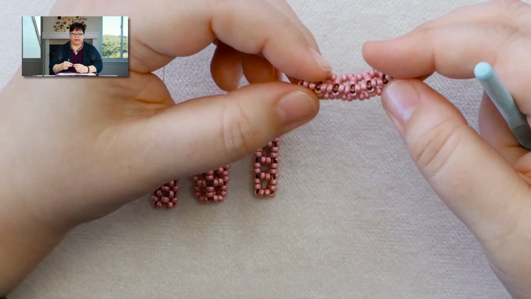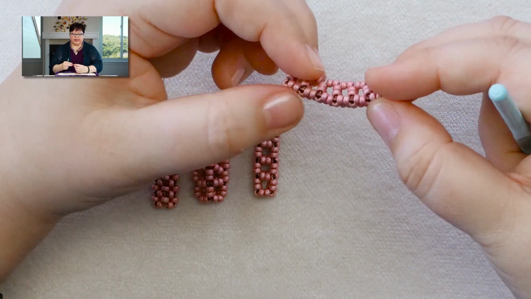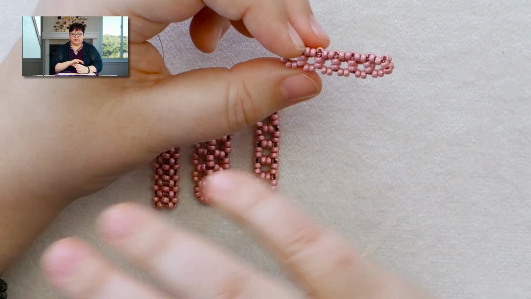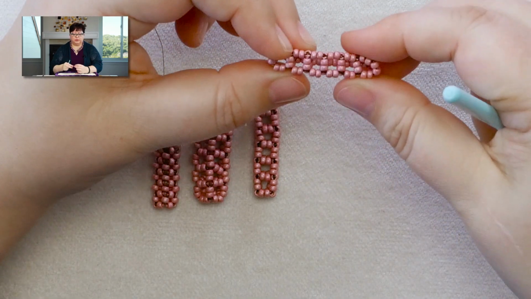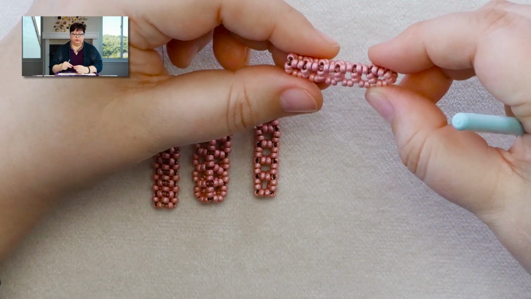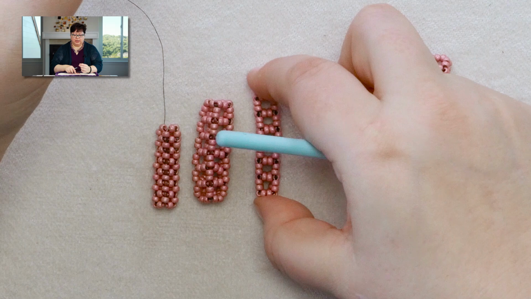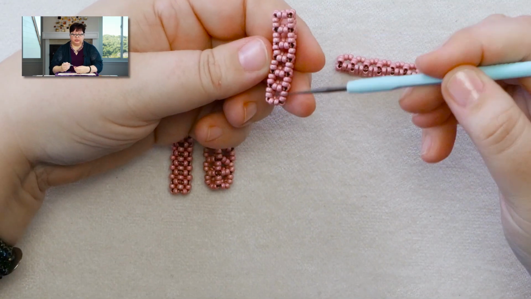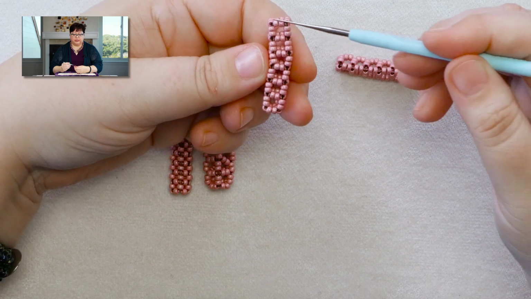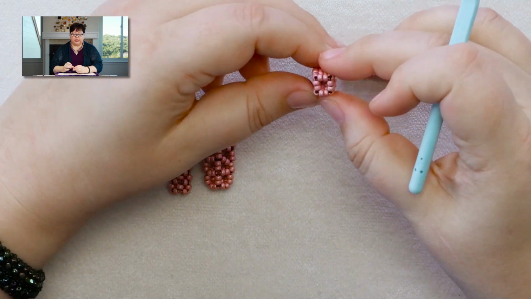It is tubular right angle weave, and it's part of the prismatic family. So I guess that's the way to think of it, is the prismatic is an overall family. So this would be triangle tubular right angle weave.